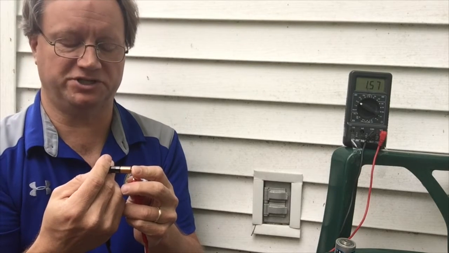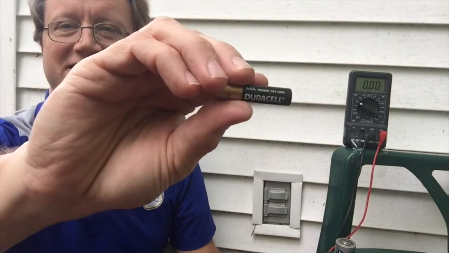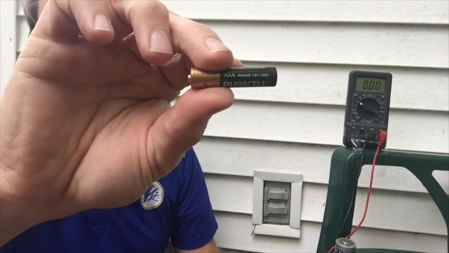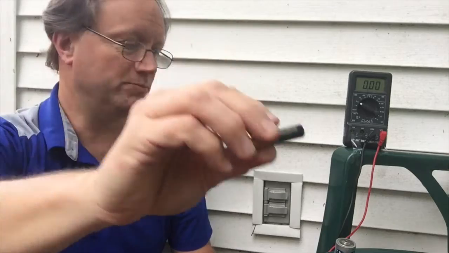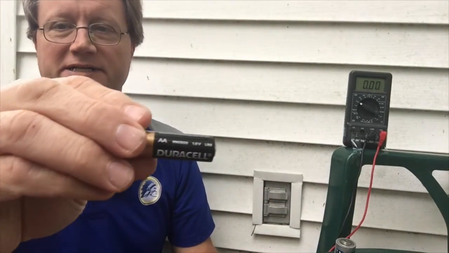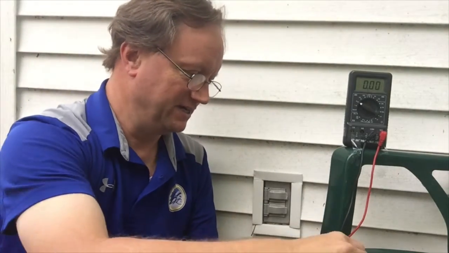A little bit of fluctuation there. If you can see on the side of the battery here, a AAA battery is rated on the side of it 1.5 volts. A AA battery is rated on the side of it 1.5 volts.